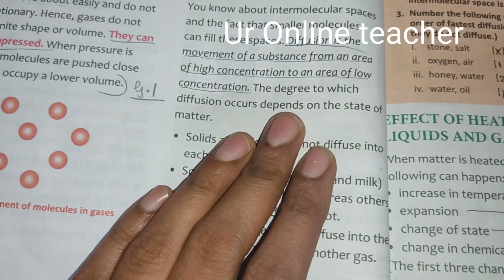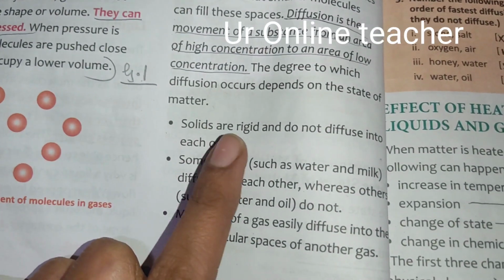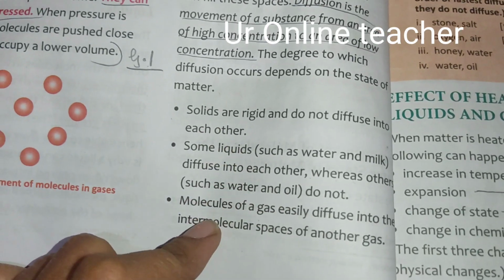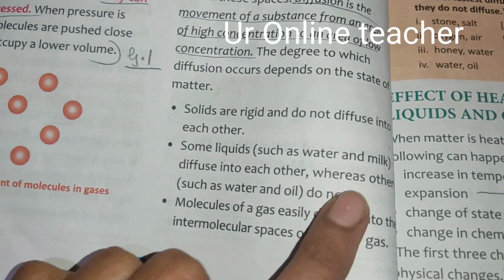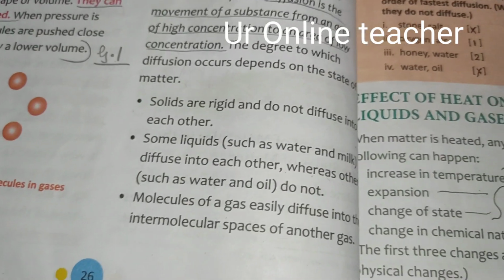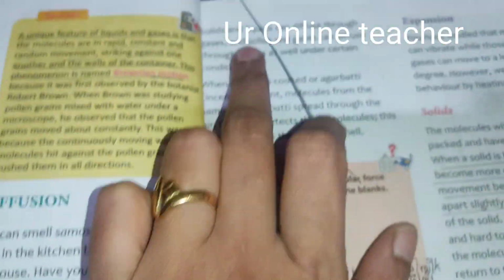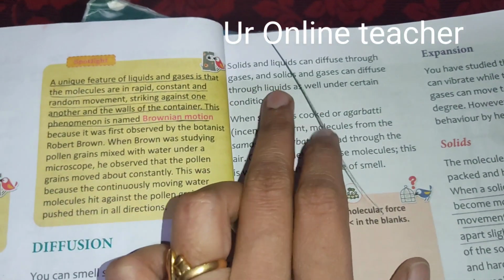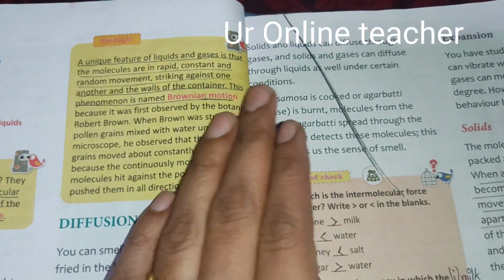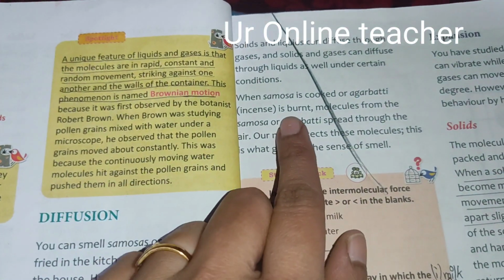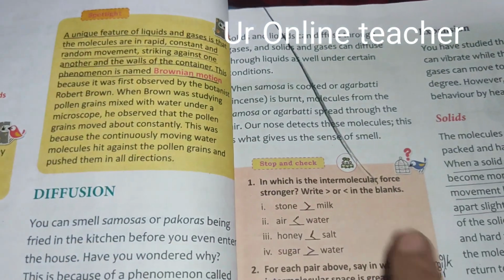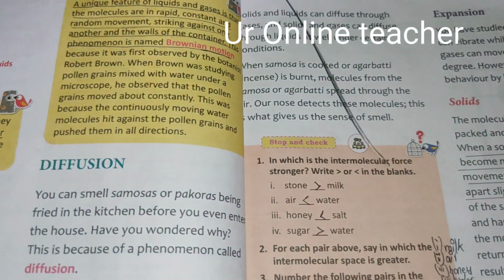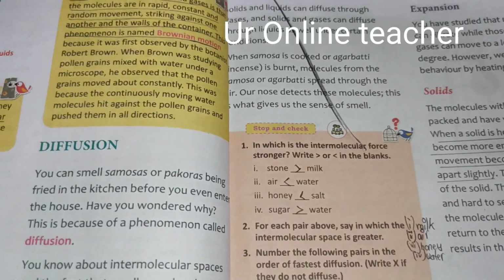The degree of diffusion also depends on the state of matter. As solids are rigid, they do not diffuse. Liquids diffuse into each other, whereas some, such as water and oil, do not. Gas molecules diffuse easily because of more intermolecular space between them. Solids and liquids can diffuse through gases also. Solids and gases can diffuse through liquids as well under certain conditions. When samosa is cooked or agarbatti is burnt, molecules from the samosa or agarbatti spread through air. Our nose will detect these molecules and we get a sense of smell.